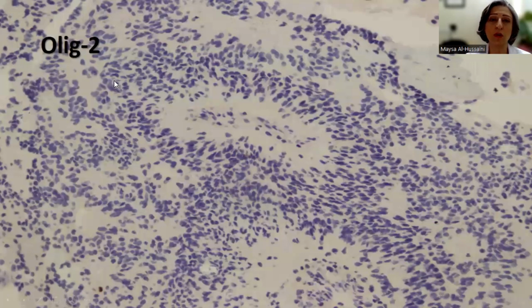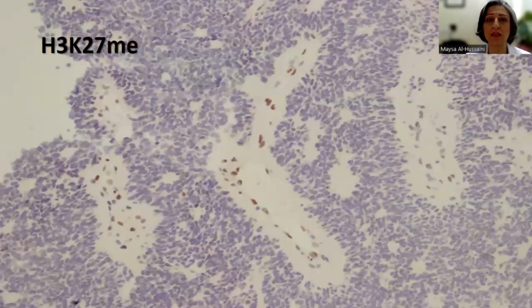OLIG2 also is of utility because we have to see negative nuclear staining in the presence of scattered positive internal control like the endothelial cells. And then, since this is a posterior fossa ependymoma as shown and supported by the immunohistochemical stains and the morphology, we have to perform the H3K27 trimethylated.